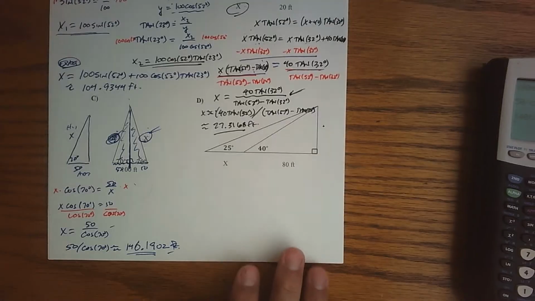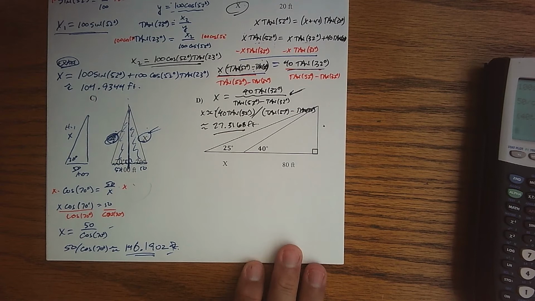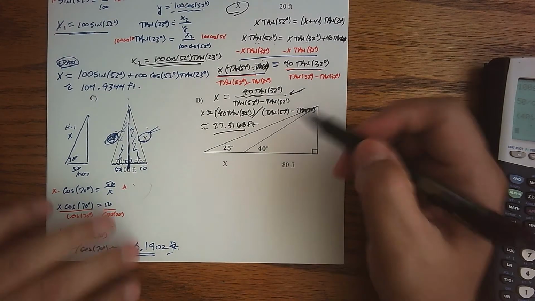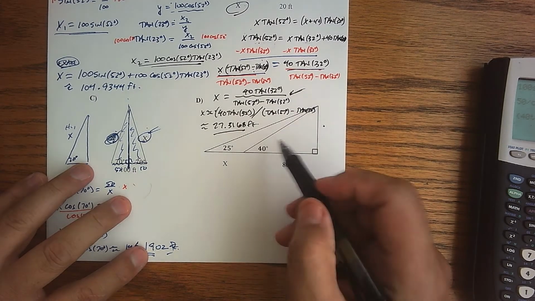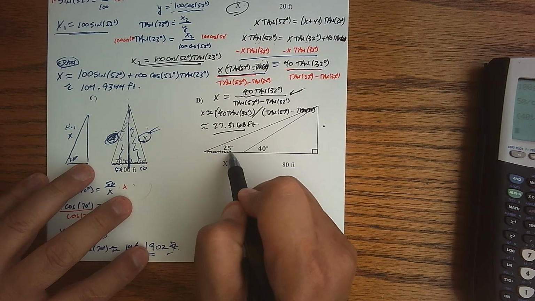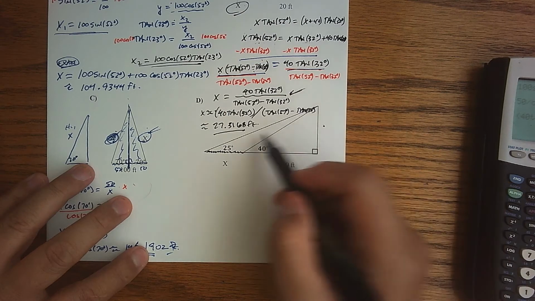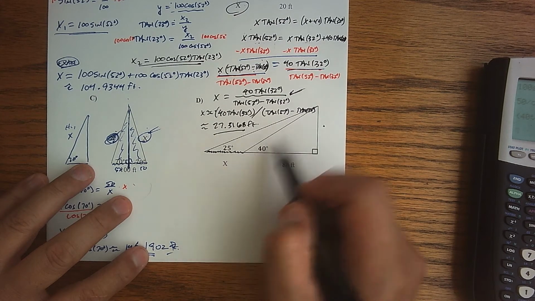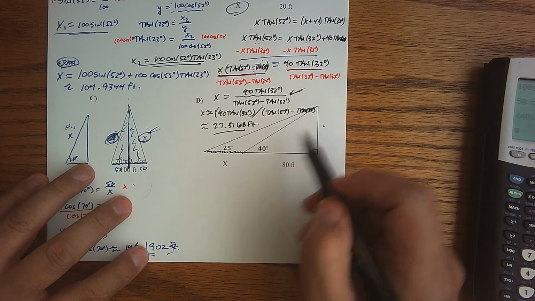Okay, so let's take one last look at a tricky situation. It'll be very similar to the last one we just did. We've got to find the x, and again, the x distance is that distance right there. And you can see for the two angles that we have, there are two right triangles. So let me break them down as follows.